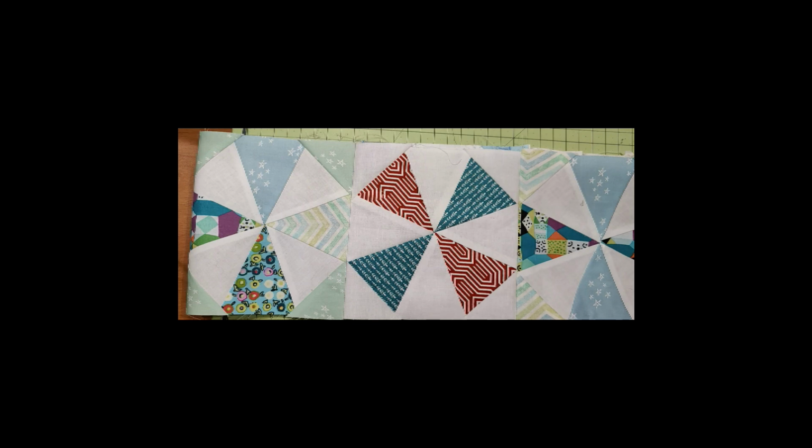I have been involved in a meditative process which involves processing my scraps. I am not a scrappy quilter and I am not going to give you an exhaustive array of ideas on how to process your scraps.